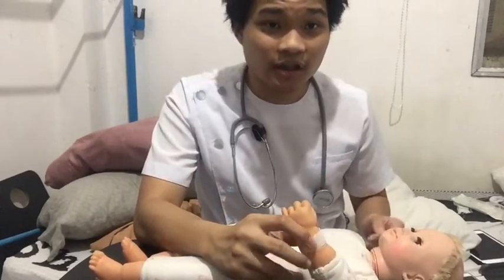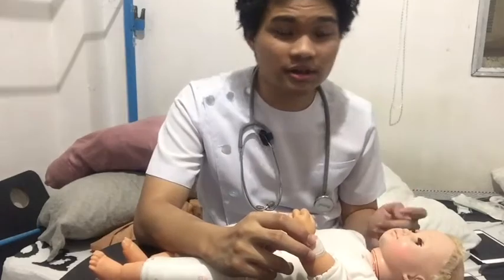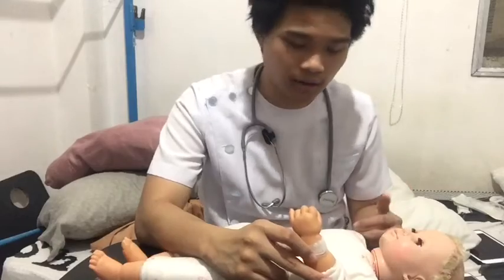The purpose for verification is that this is a hospital protocol. At the same time, this is to avoid nursing malpractice or professional malpractice as well.